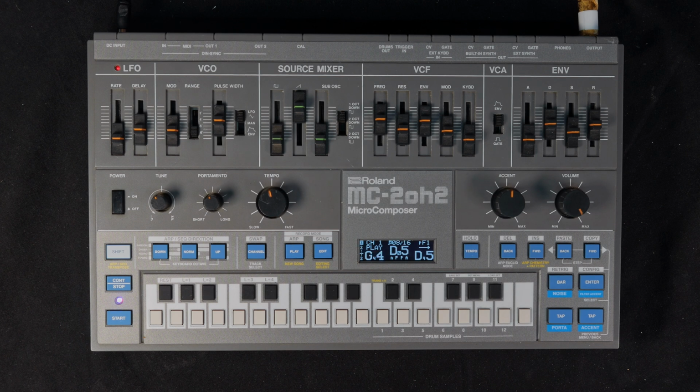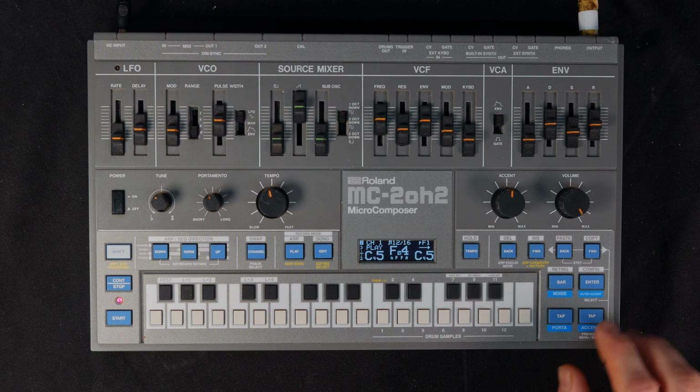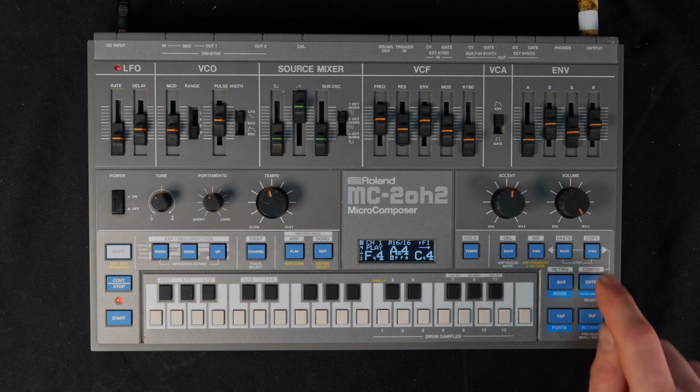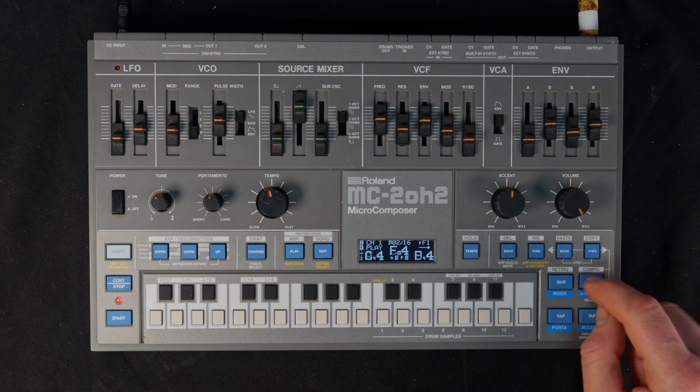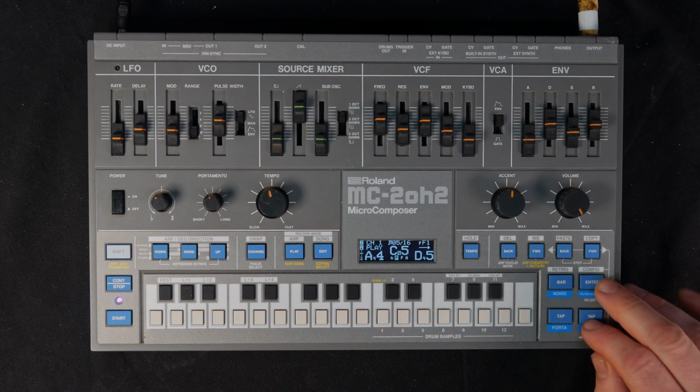While a pattern is playing, I can actually live add the modifiers here. So for example, if I want to have more accented steps, or filter accent, and I add a little bit of noise, or portamento, I can do that live.